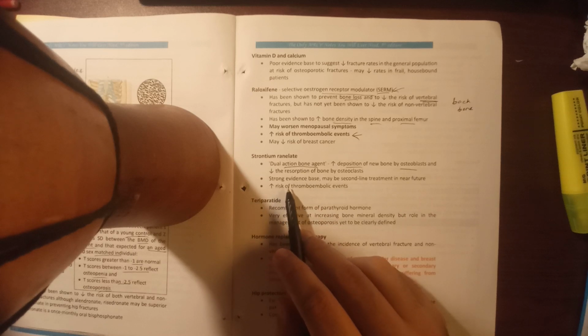Strontium ranelate is a dual action bone agent: it increases deposition of new bone by osteoblasts and decreases resorption of bone by osteoclasts. It has a strong evidence base and may be a second line treatment in the near future. Increased risk of thromboembolic events.